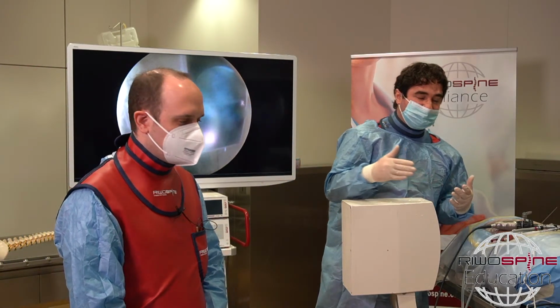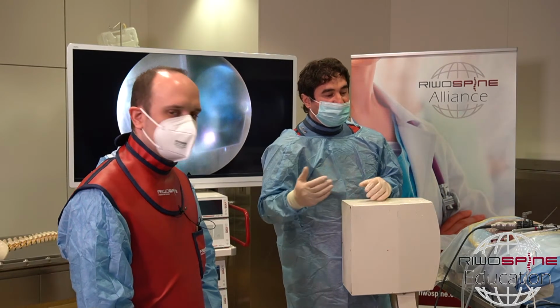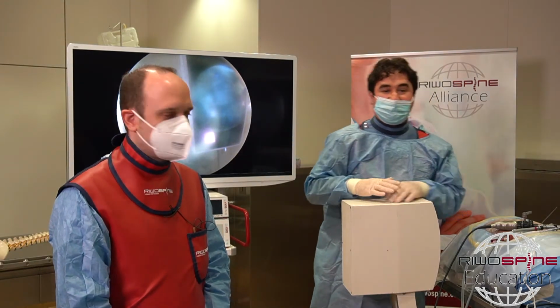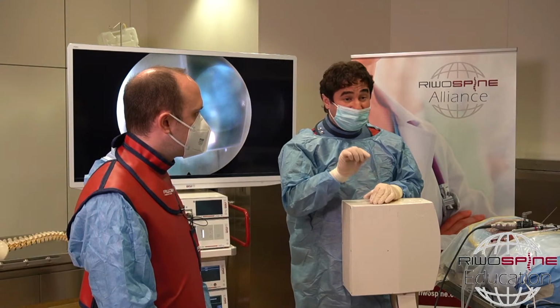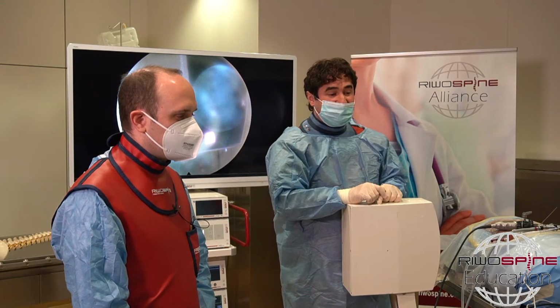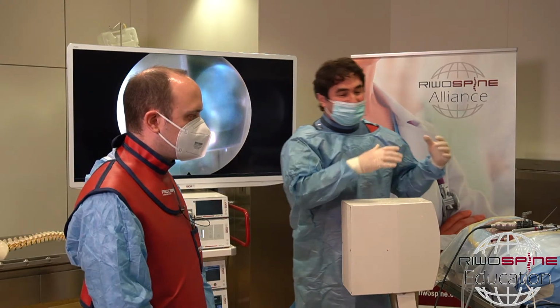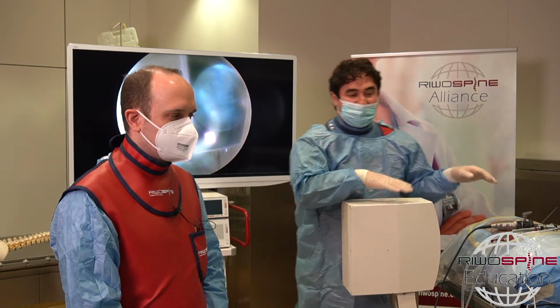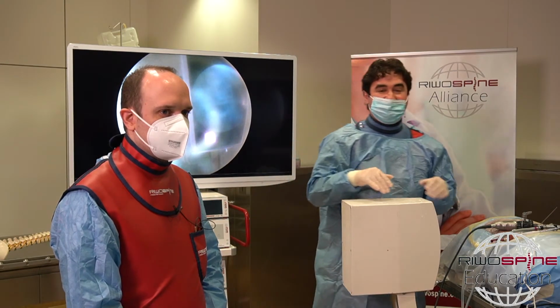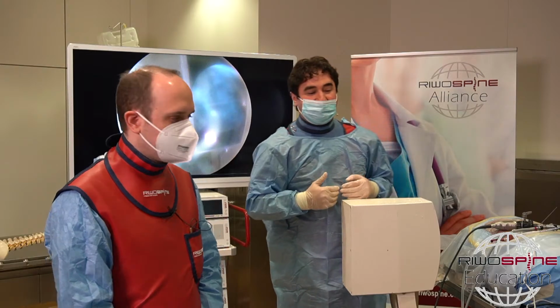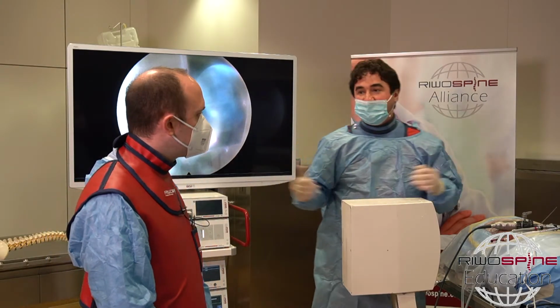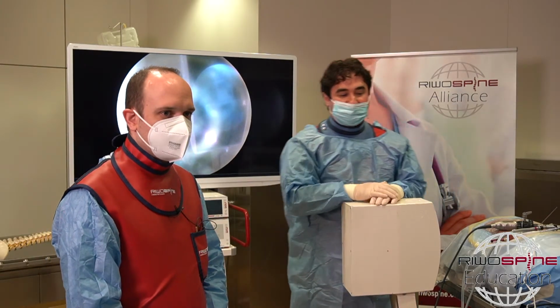Then you can do a contralateral interlaminar approach to reach the contralateral intraforaminal area. But in this case, I would prefer to extend the bony resection a little bit to the facet joint on my side. Then I would prefer again the ipsilateral operation.